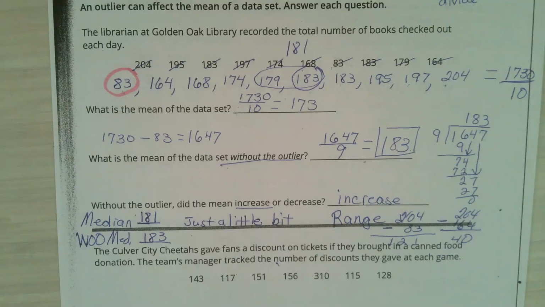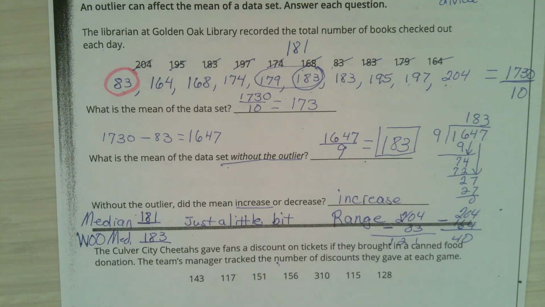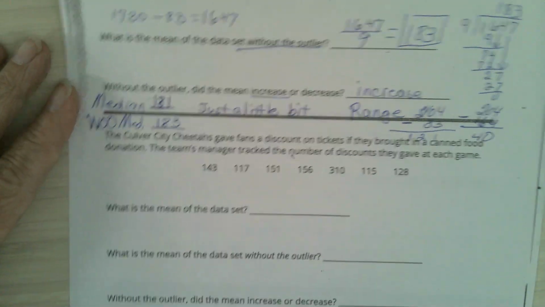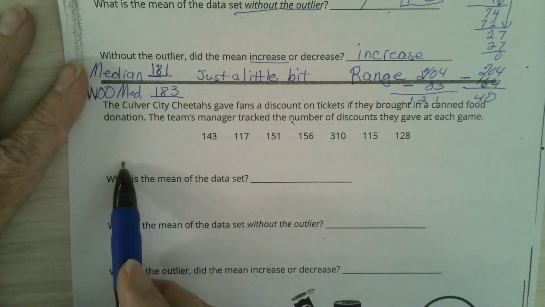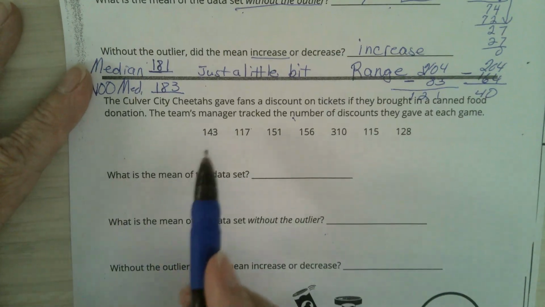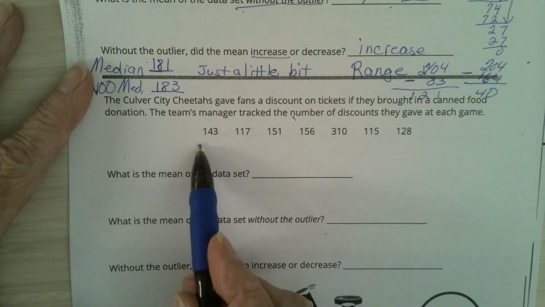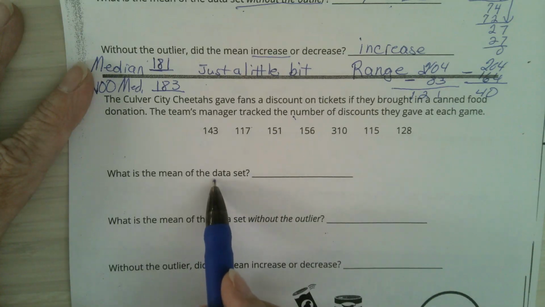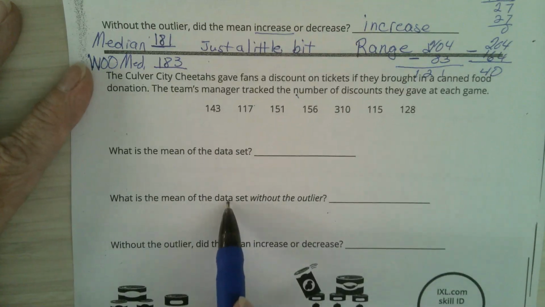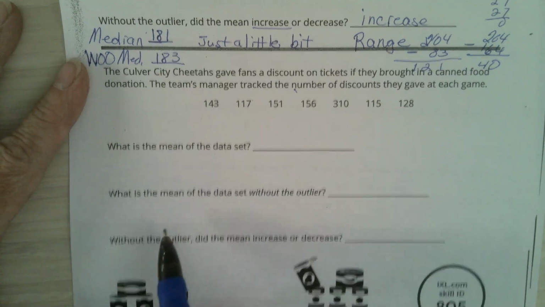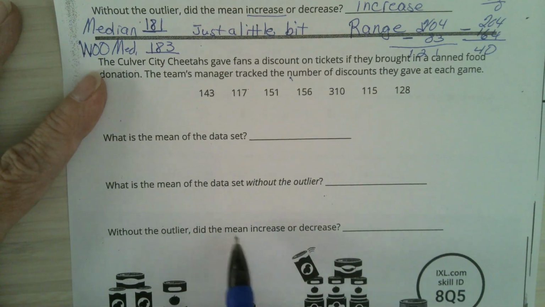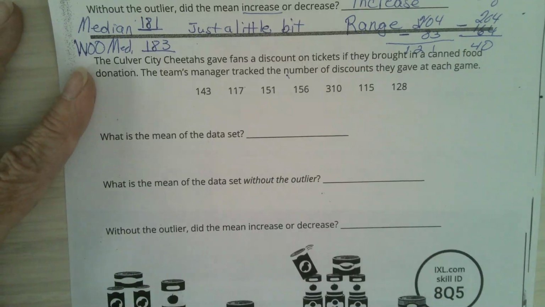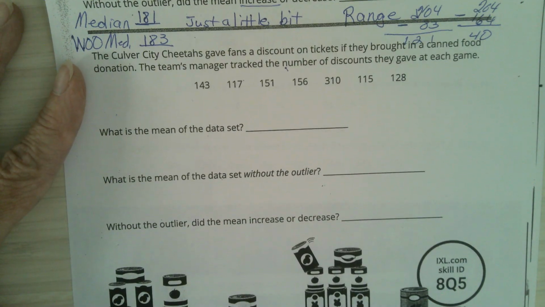Okay? Now, this is what I want you to do for your classwork, and if you don't get it done in class, it's homework. I want you to do this problem here. Put them in order from least to greatest. Find the mean. Then find the mean when you throw out the outlier. When you threw out the outlier, did it increase or decrease?